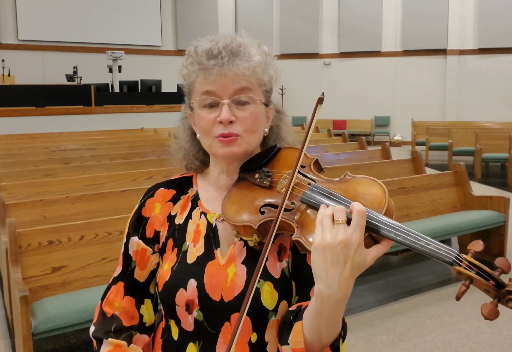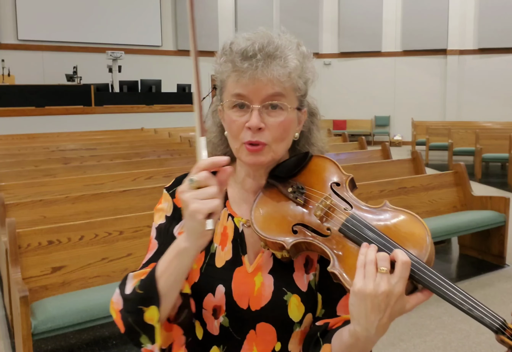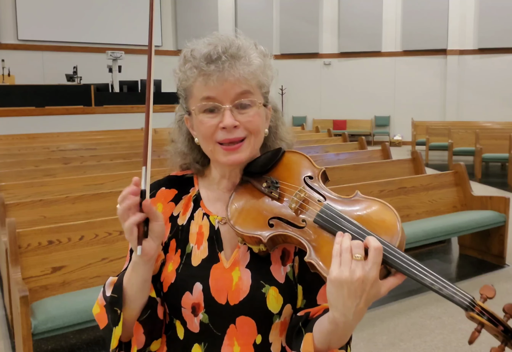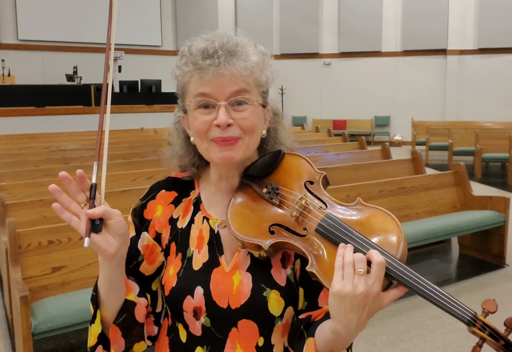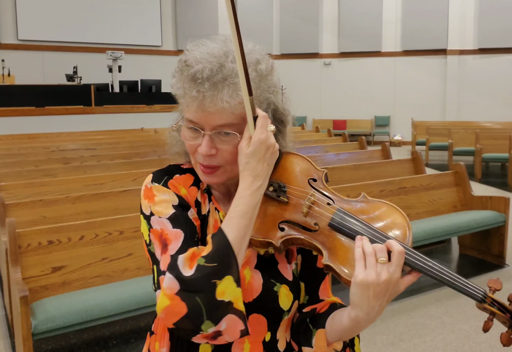Okay, now this is one of the most beautiful places here. It is marked big diminuendo going into piano. In fact, a lot of people play it pianissimo, dolcissimo, rubatissimo. So there's a lot of time there.